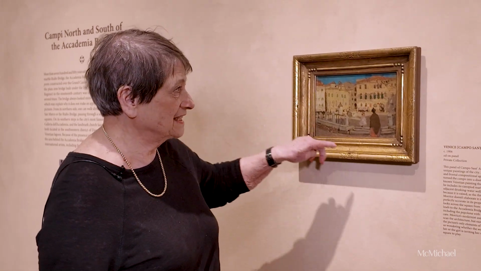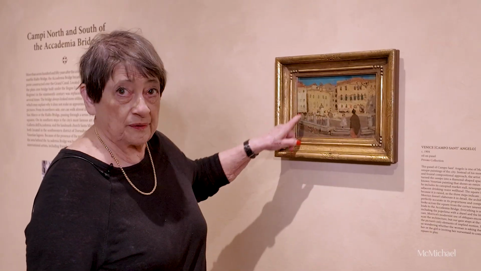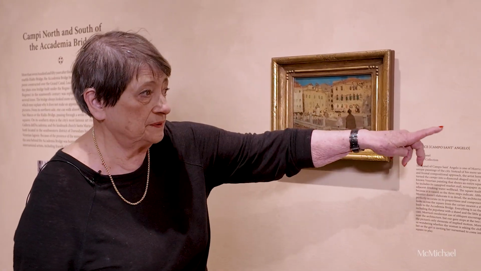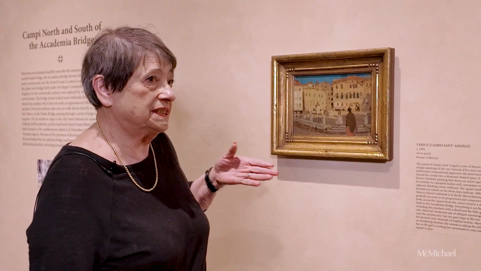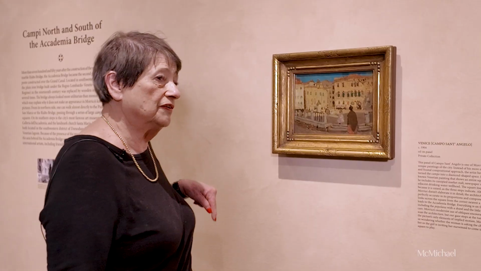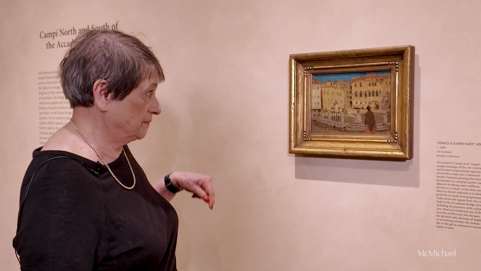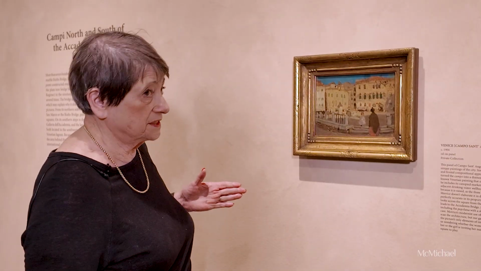We actually do have a rectangular square or campo, as happens in Santo Stefano. But Morrice positions himself in a corner of the square and looks diagonally across.